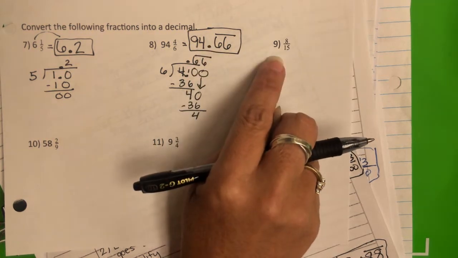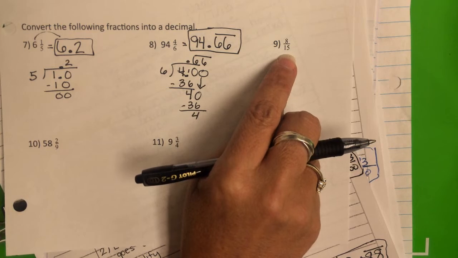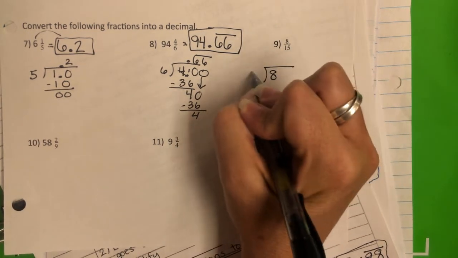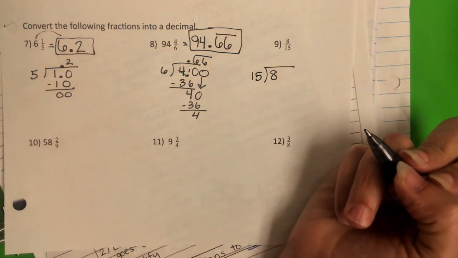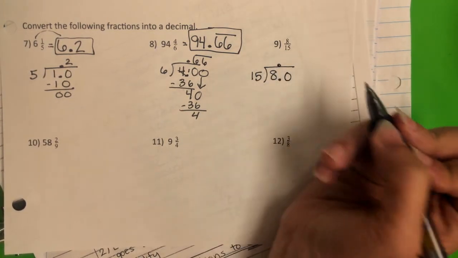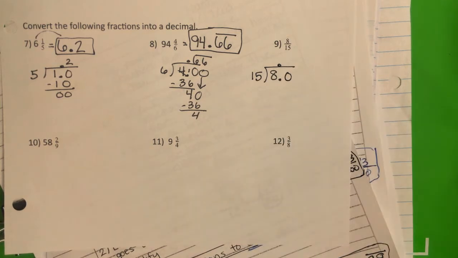Okay. Number 9. 8 divided by 15. 8 divided by 15. Gotta add a decimal and a 0. Two 15s are 30. So 4 are 60.